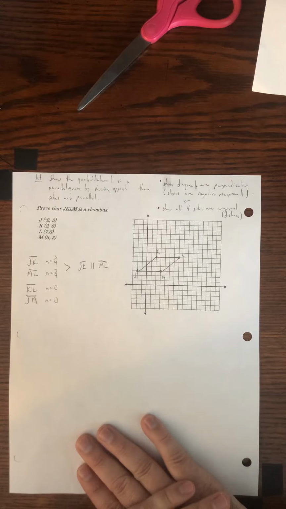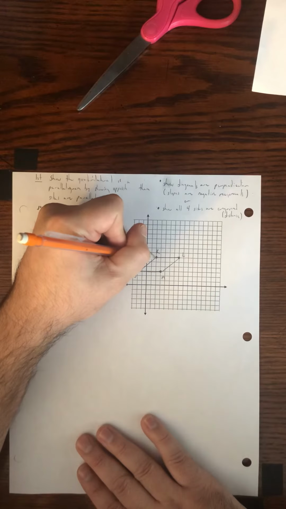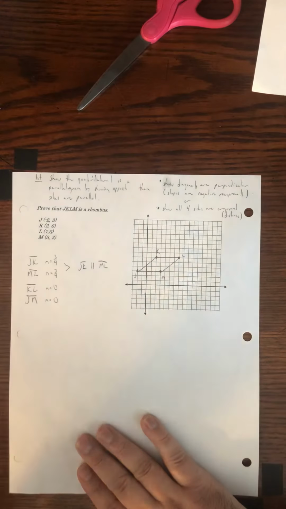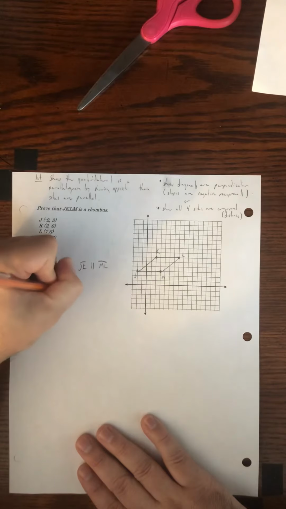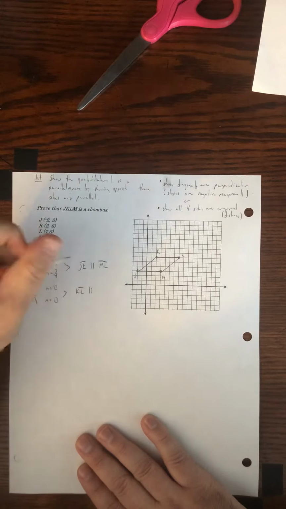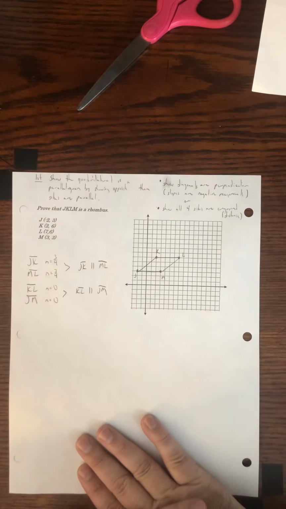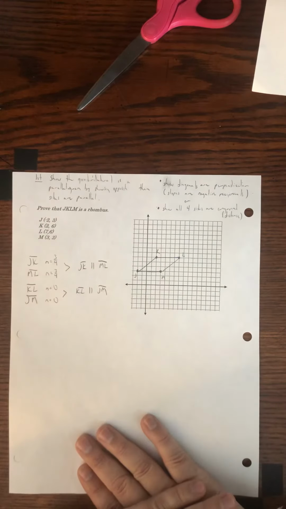But you could still use rise over run, because it would be a rise of 0 and a run of 5, which would be 0 over 5, which is 0. But in the end, that shows that KL is parallel to JM. Since both sets of opposite sides run parallel, we now know that the quadrilateral is a parallelogram.